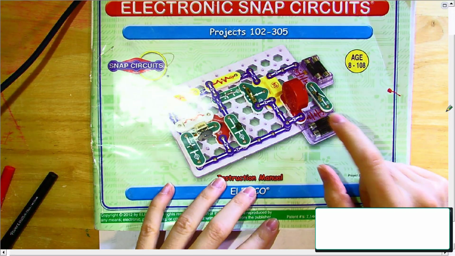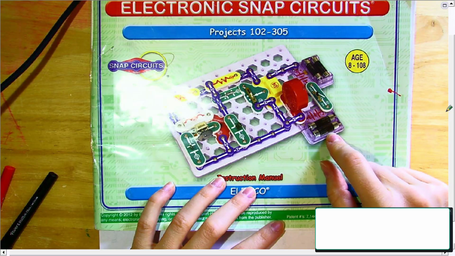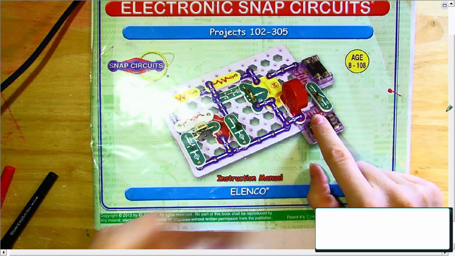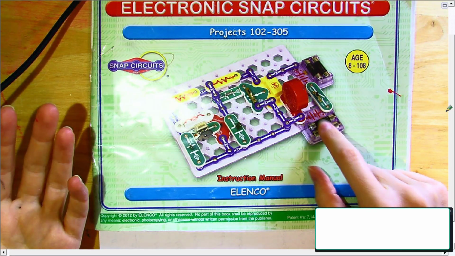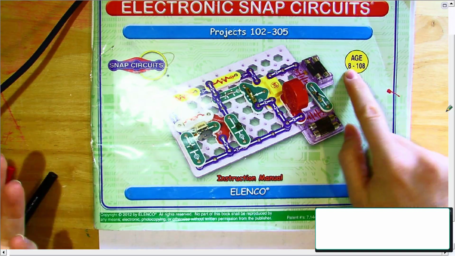And the great thing about this kit is, you could short out a battery and start it on fire, but there's actually a hidden little resistor in here that doesn't let that happen. So you can't even short these out. It's pretty darn safe, which is why I gave it to my 5-year-old.